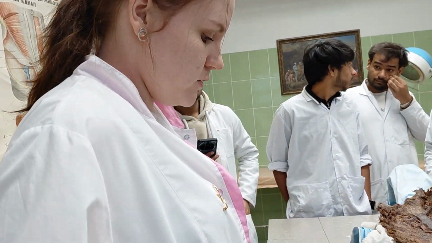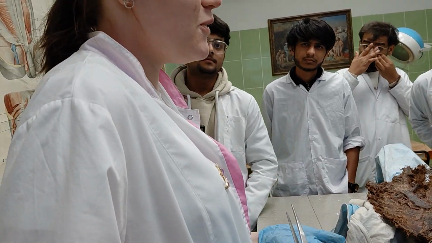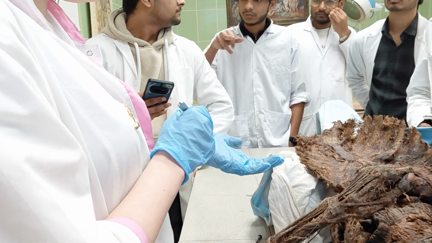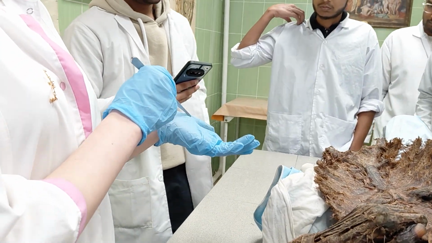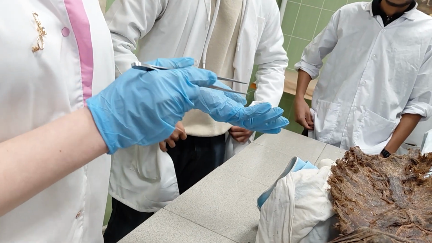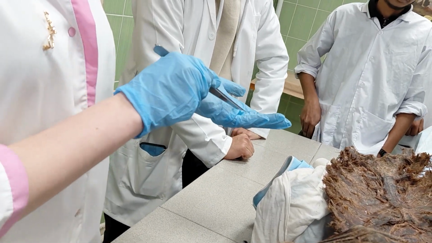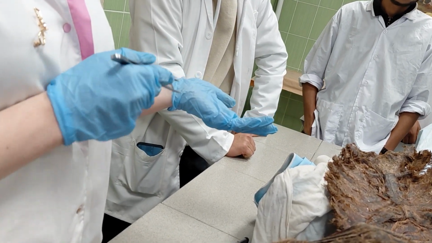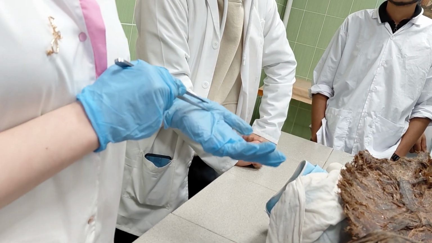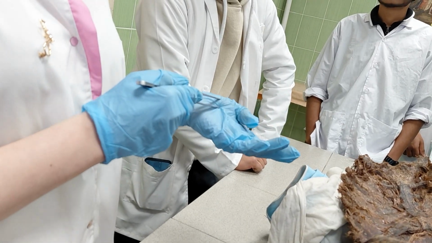Muscles of the hand: thenar, hypothenar, dividing into three groups. Muscles of the thenar, the elevation of the thumb. Muscles of the hypothenar, the elevation of the small finger. And the medial group. Muscles of the thumb. Think what function, what can the thumb make?